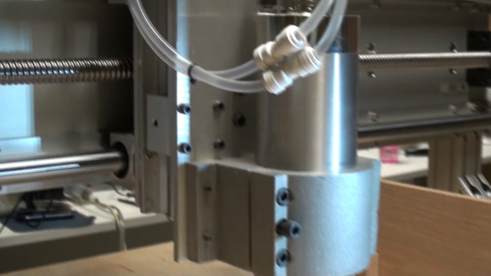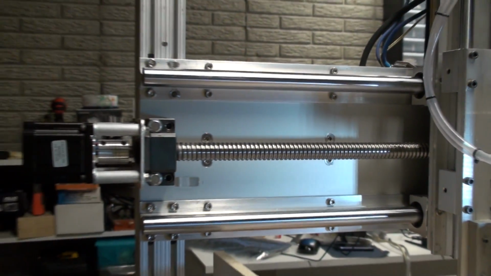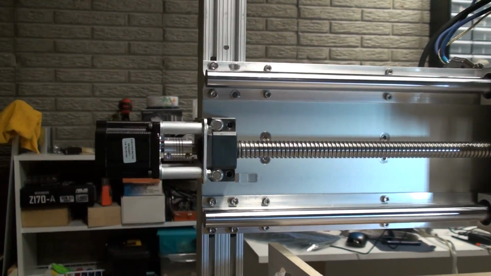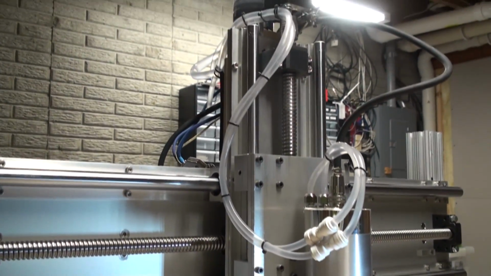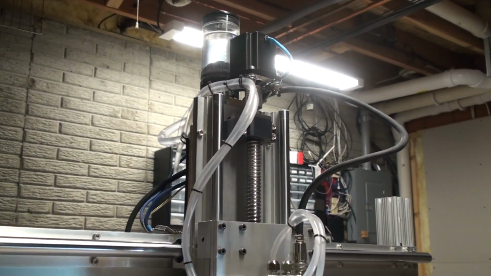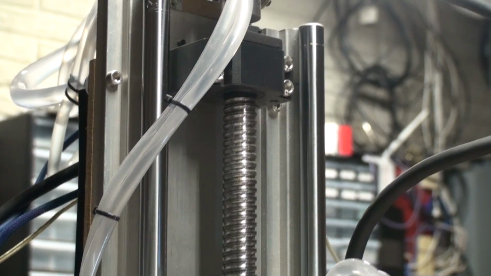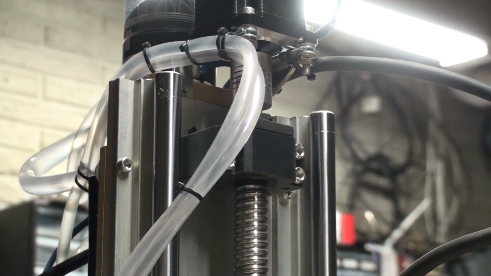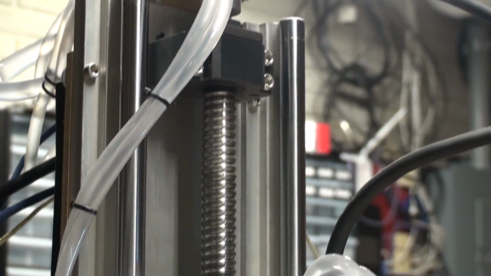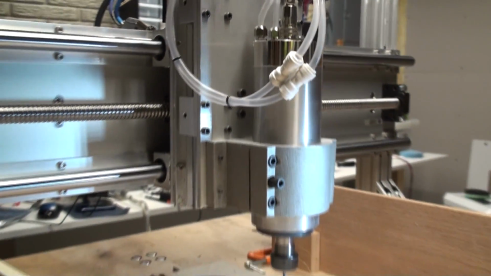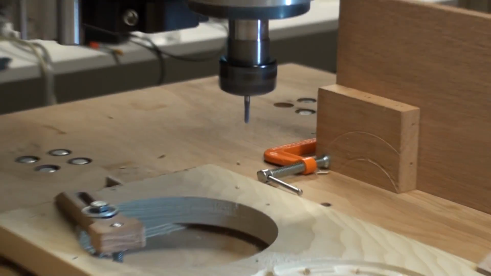And here you see the y-axis of the machine driven by the stepper motor and the Z-axis. The spindle is water cooled. On the top you see the water reservoir with the embedded pump, and on the back side, invisible from this point, is the radiator, and this is the stepper motor for the Z-axis. And as you see, when it's finished, it goes to the 0 position.